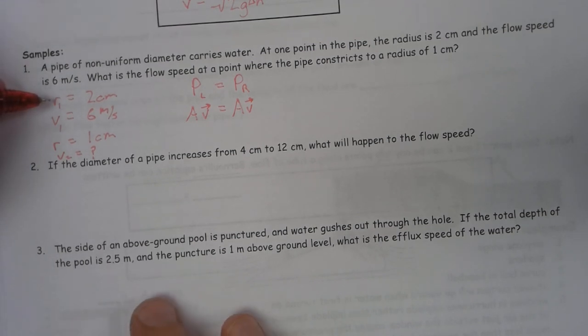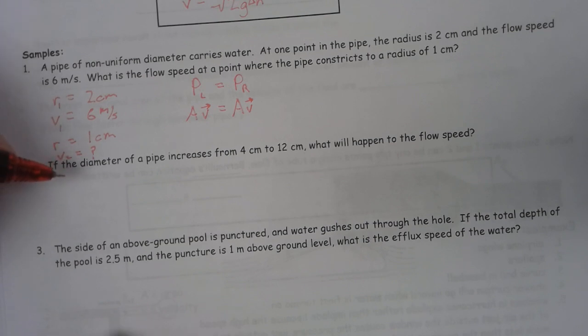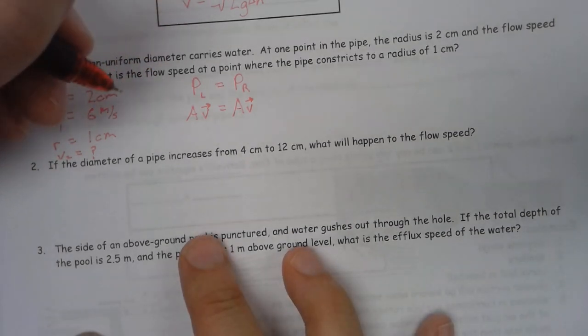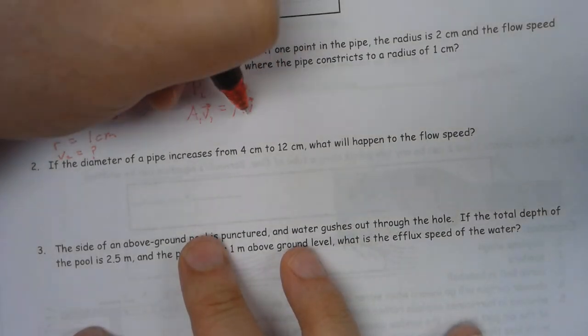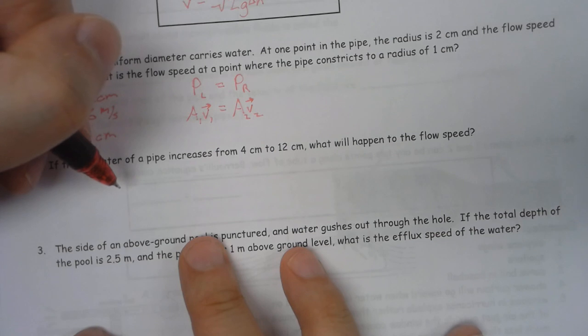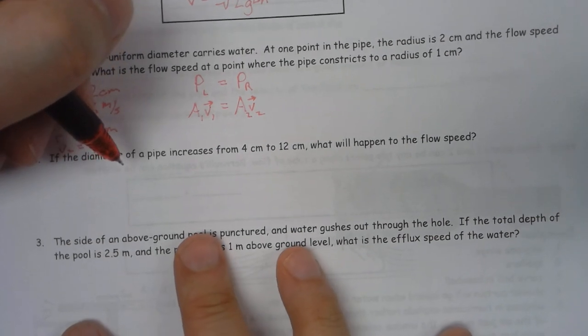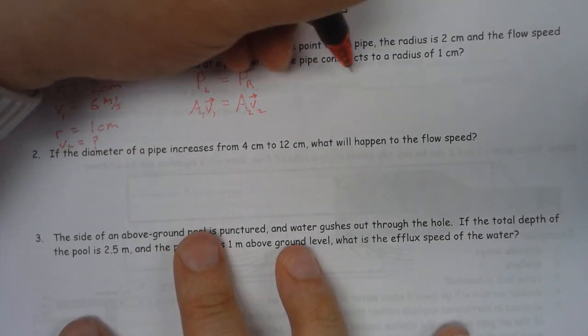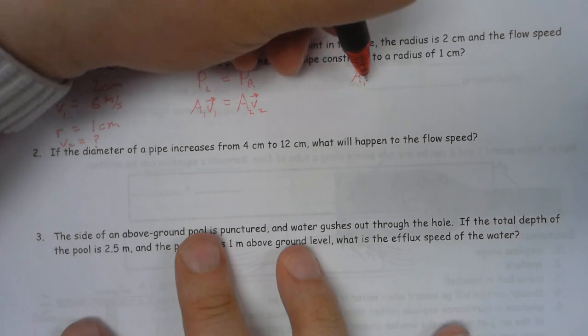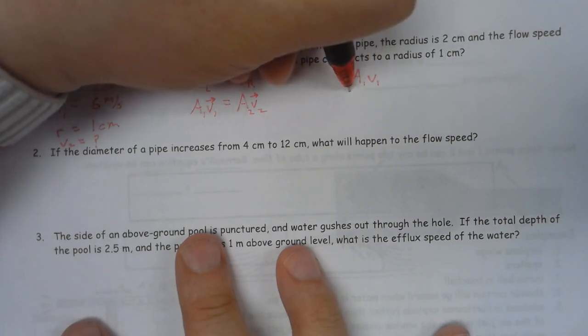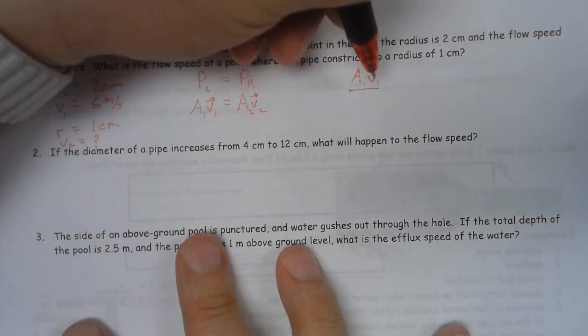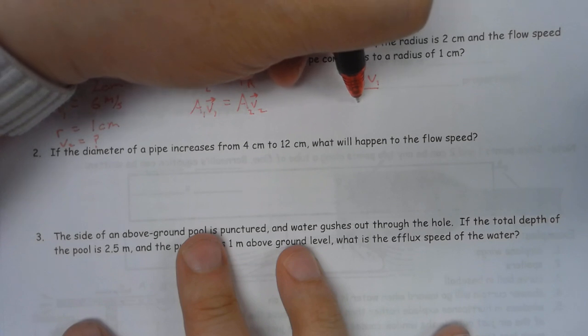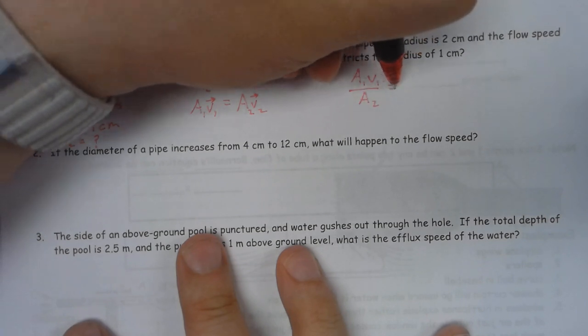We have radius. Can we get a cross-sectional area though with the radius? Can you get an area of a circle because you have a radius? Yeah. Okay. Glad we're on the same page. A1 V1 equals A2 V2. Why don't we just rearrange it first? My brain's working in that mode. A1 V1 over A2, we want V2, right? So V2 equals that.